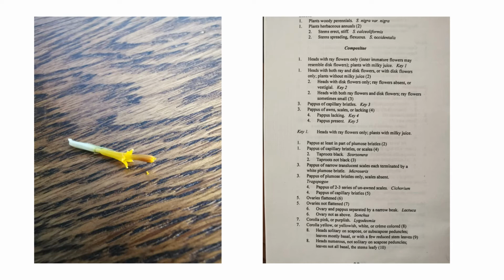Pappus of capillary bristles. Now a pappus is going to be right in here and along here, and there are no bristles, no capillary bristles. There's actually nothing. A pappus is completely lacking. There could be little scales or hairs in this area, but it's lacking. So that actually brings us here to key 4.